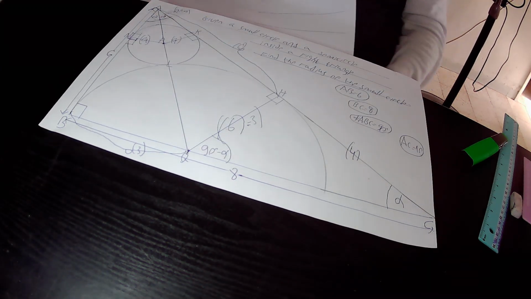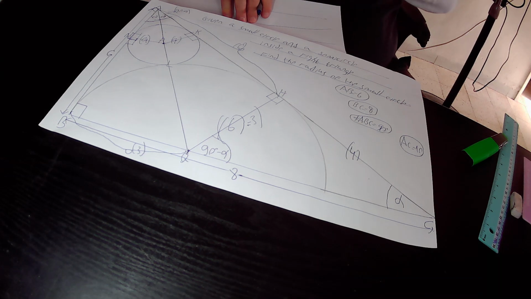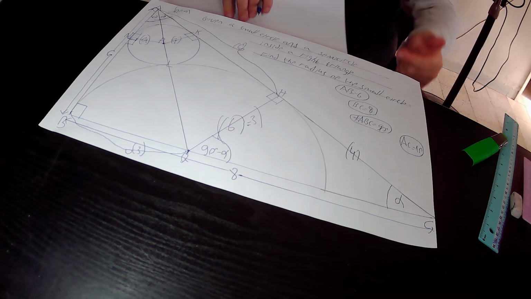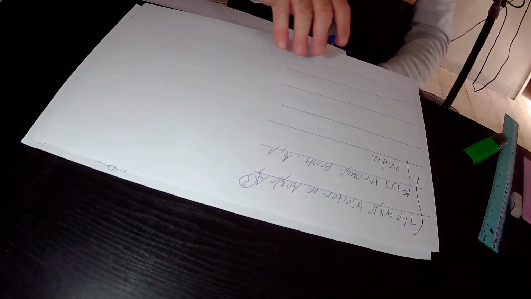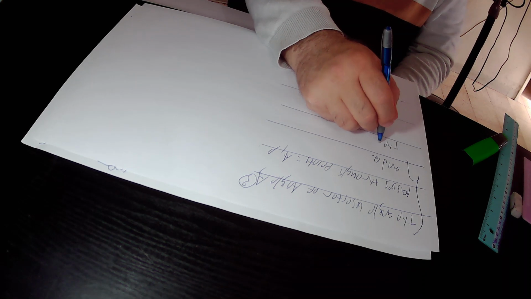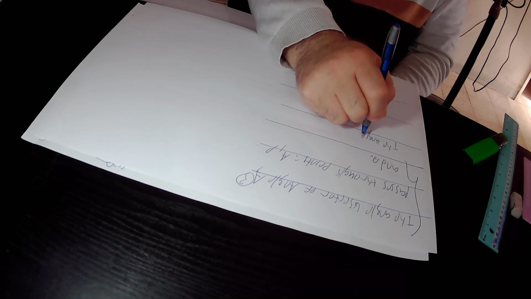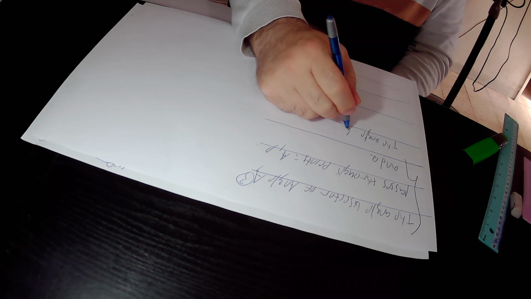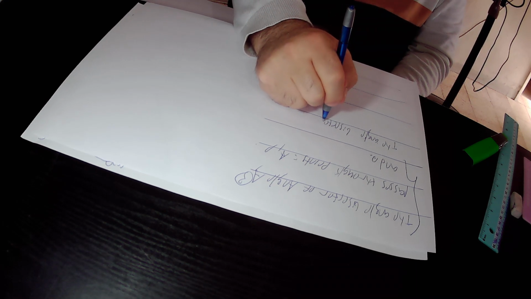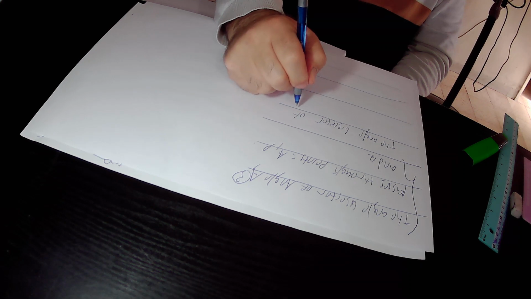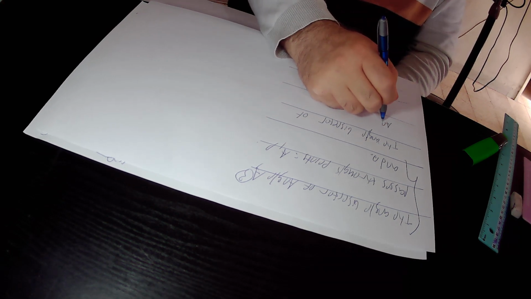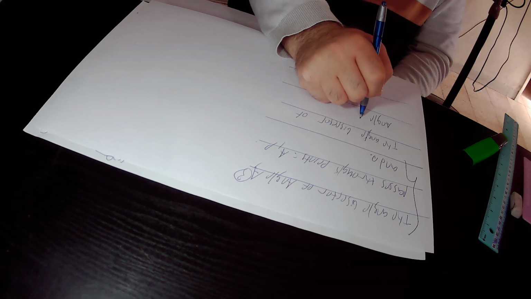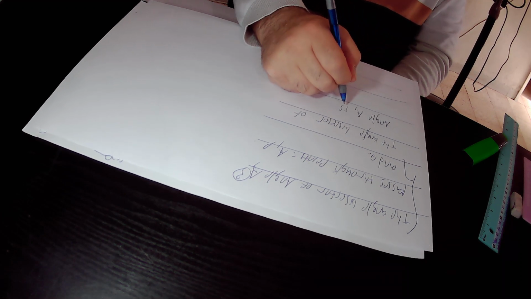But we also know that the angle bisector of any angle is a straight line, and especially the angle bisector of this angle, angle A, is a straight line. So I write it down. The angle bisector of angle A is a straight line.